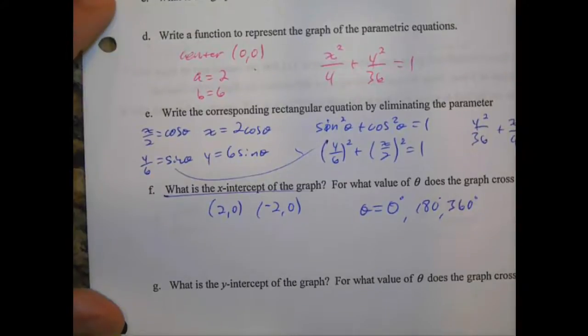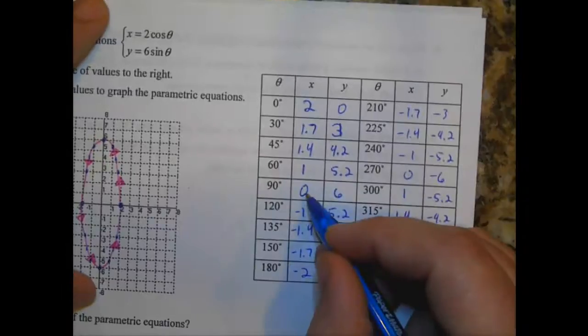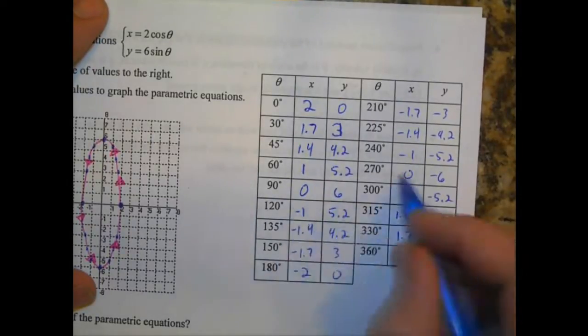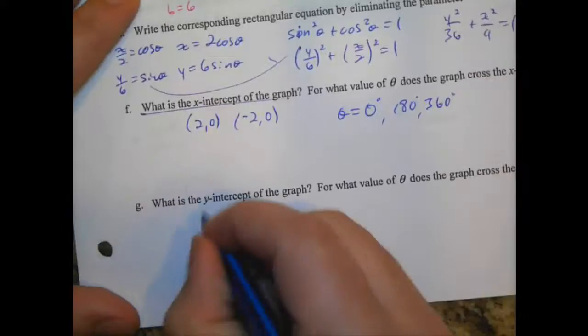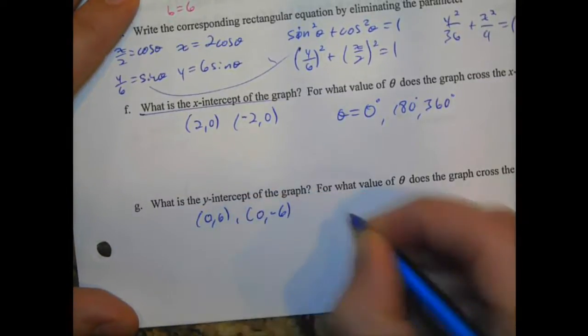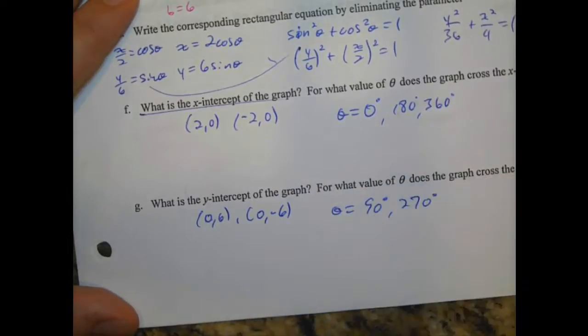Whereas for the y-intercept, it's when x is going to be 0. So x is 0 at 90 degrees, and x is also 0 at 270 degrees. So I have (0, 6) and (0, negative 6), and that happens when theta is 90 degrees or 270 degrees. Same. All right. The next thing I'm going to look at with you guys is eliminating the parameter.